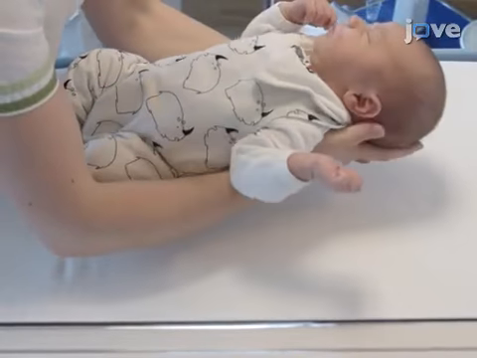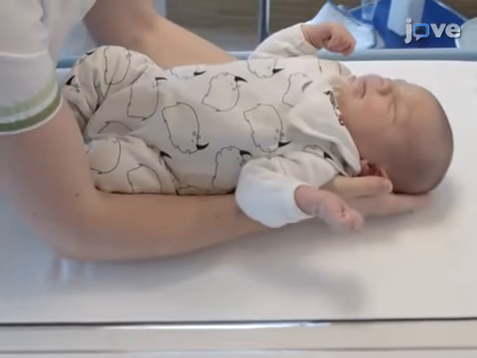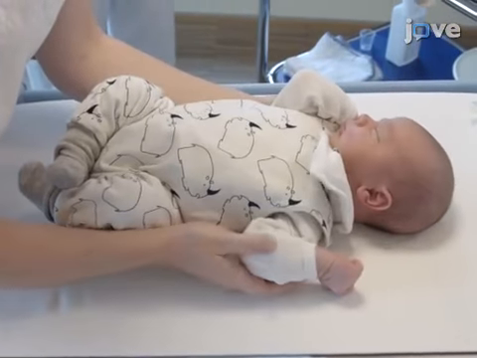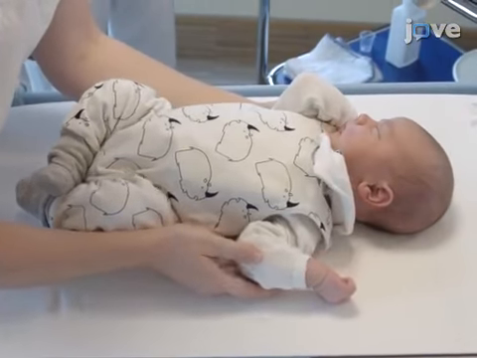Before starting, ensure the baby is quiet and settled. The baby can be asleep, but sucking motion should be absent during the recording because of movement artifacts.